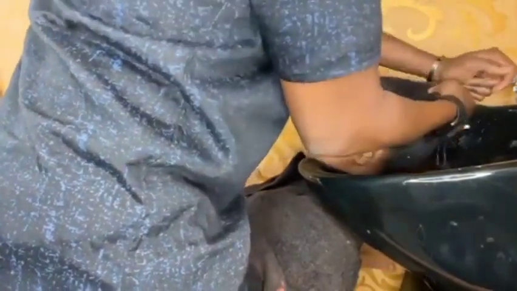So after we've rinsed out our second shampoo, squeeze out the excess water. So after squeezing out the excess water, then we just go in with a towel to dry the hair.